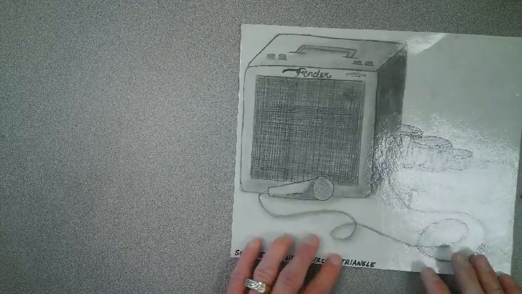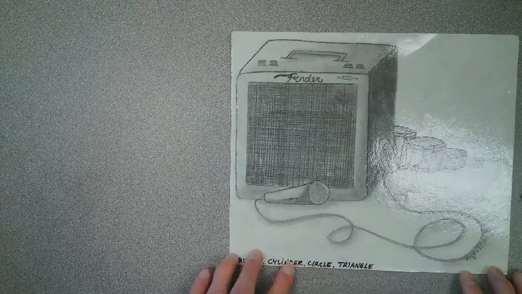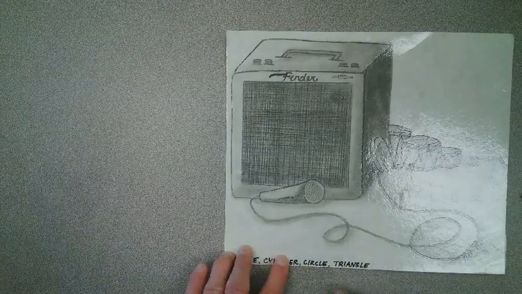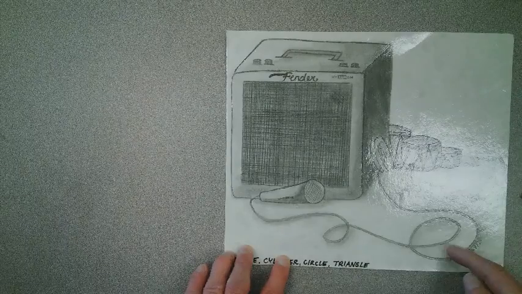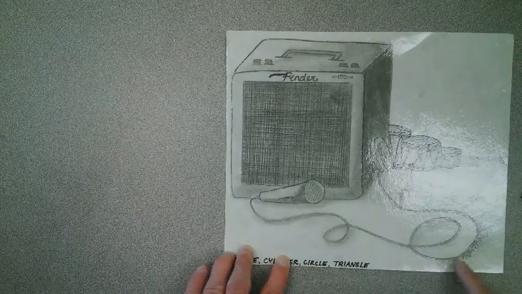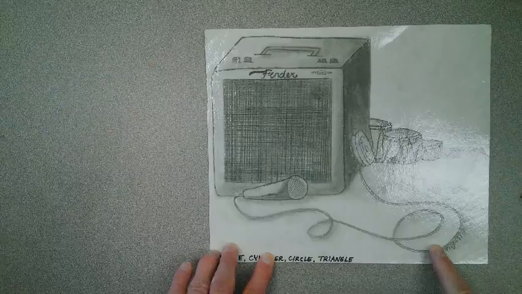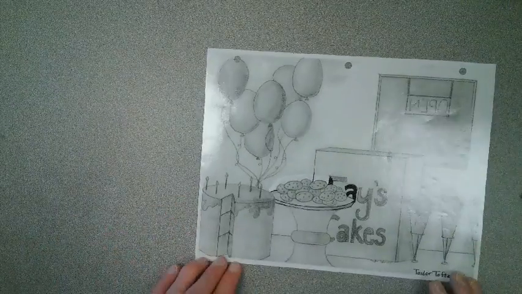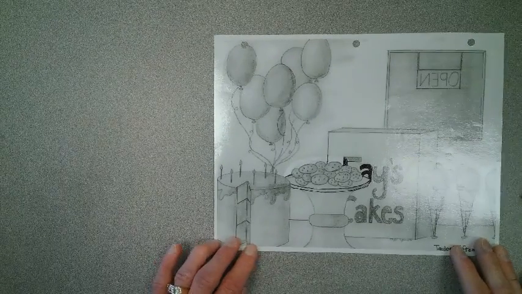Here's another sample. I think some really great shading with a microphone and drums and chords and speakers for those of you that maybe love musical things. Here's another example of a birthday party theme.